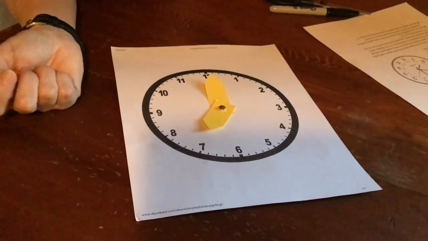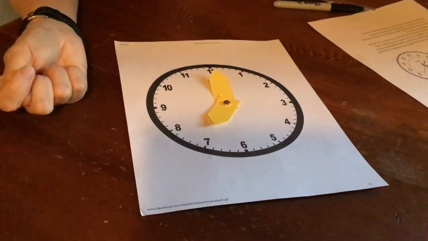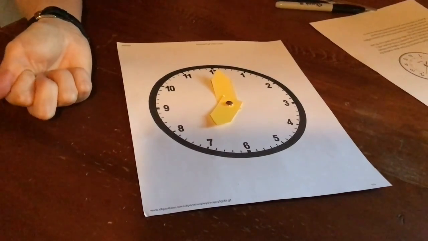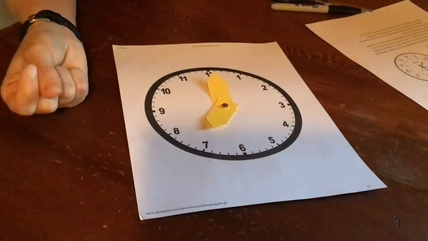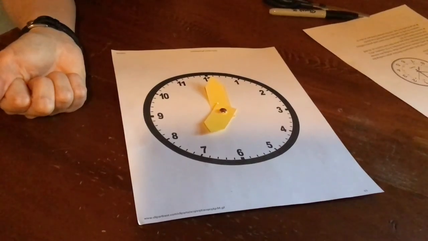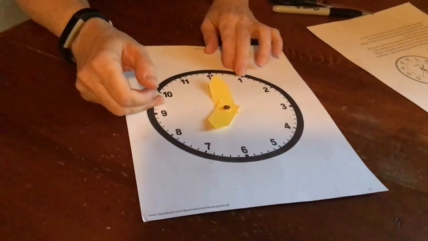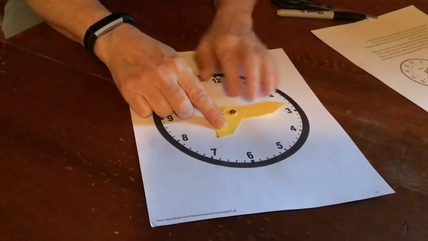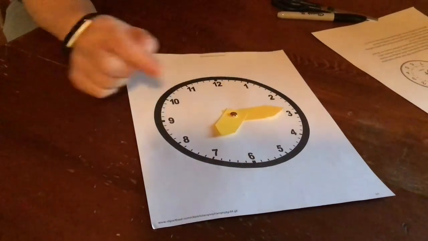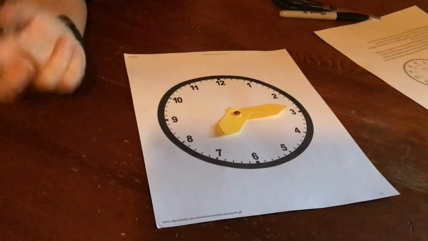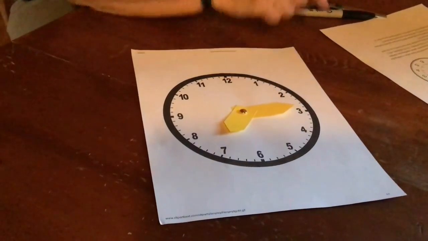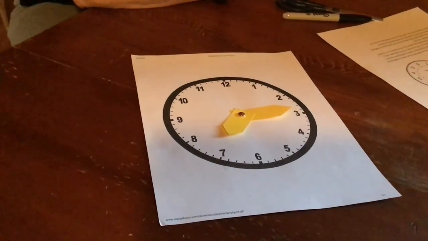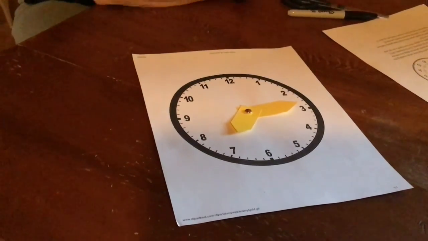Okay, how about 7:15? Put that one on your clock. All right, so we said that we can count by fives, 5, 10, 15. So if it's 15 minutes after 7 or 7:15, that's what it would look like. Or you remember that the 3, I said that was 15 minutes. But if you didn't, then you just count by fives.